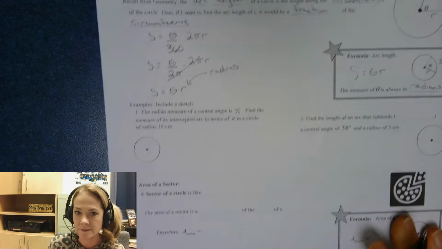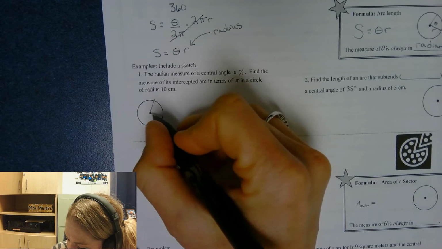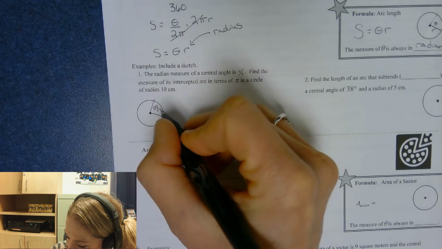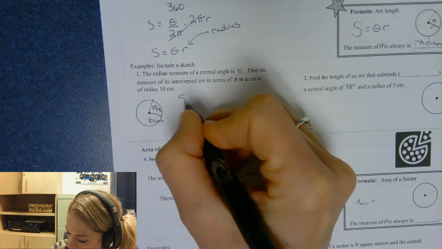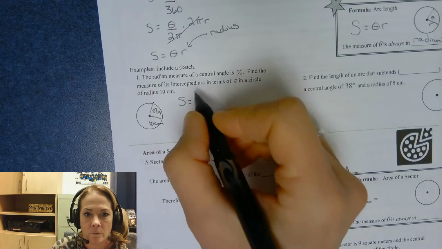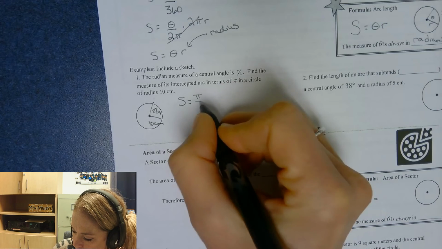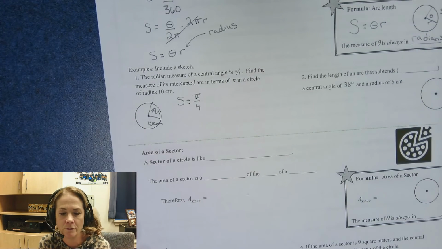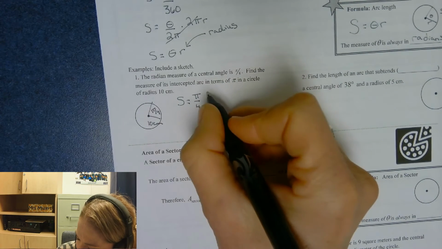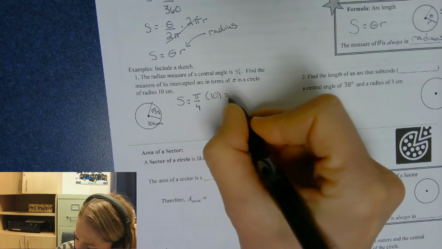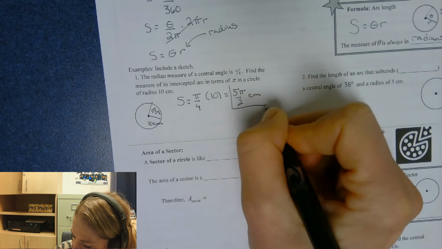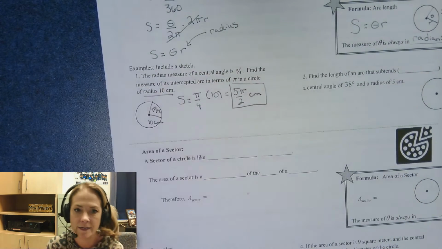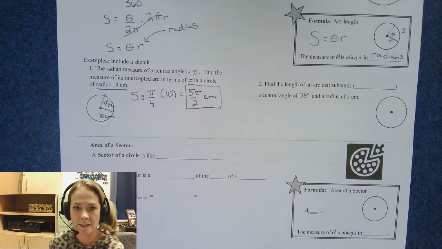A couple of examples. The radian measure of a central angle is pi over 4. So we like that. We like it when it's in radians. And the radius is 10 centimeters. So the arc length formula is super easy here. What's my theta? Pi over 4. That'd be a 45-degree angle. And what is my radius? 10. So we end up with 5 pi over 2, and our units are very important all the time, centimeters. Note they gave us radius, not diameter. Sometimes problems are tricky like that.